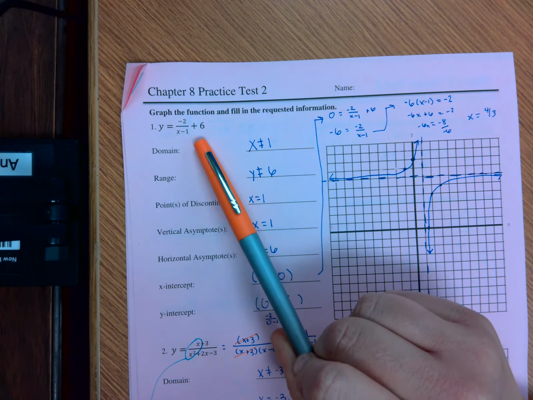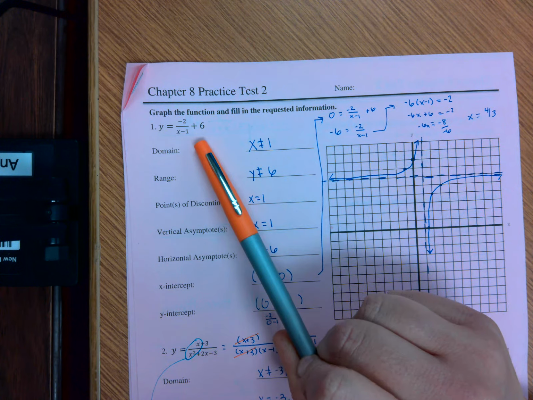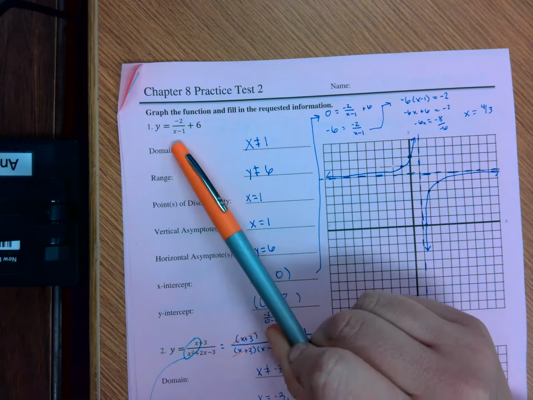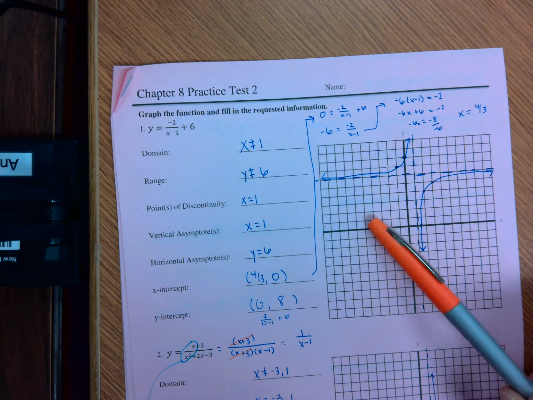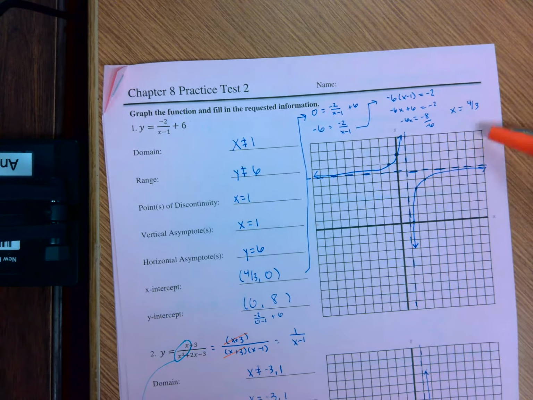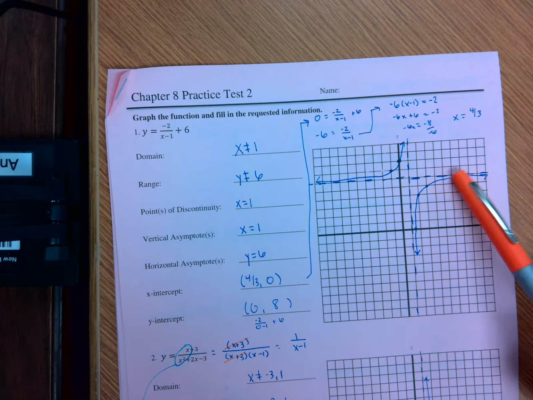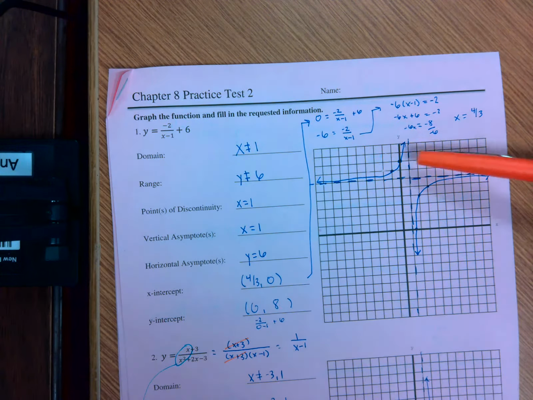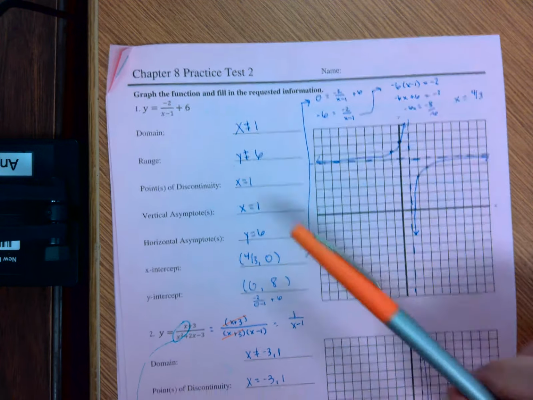This moves it up 6. That also means that the range cannot be 6 because that's your horizontal asymptote. This negative, typically the graphs are in these two little kitty corners, but because of that negative, it flips both graphs. Now, if you do this in your calculator, the point should automatically tell you where those two graphs should be. As long as you have your asymptotes, you should do that first.